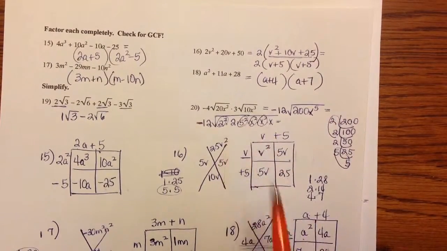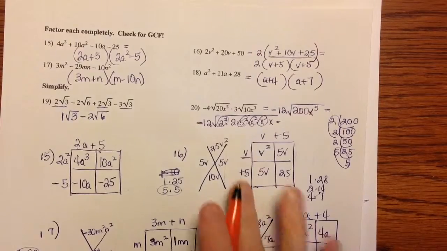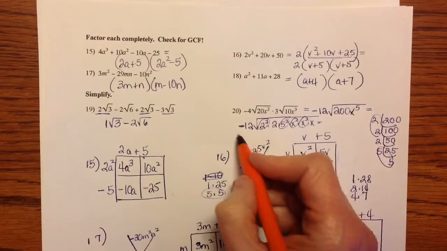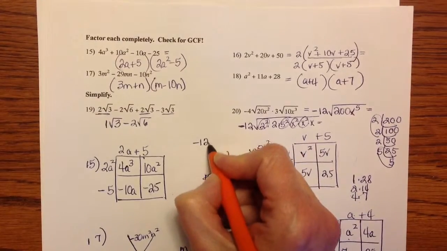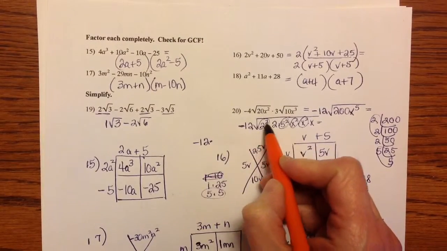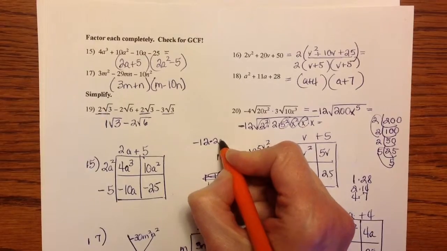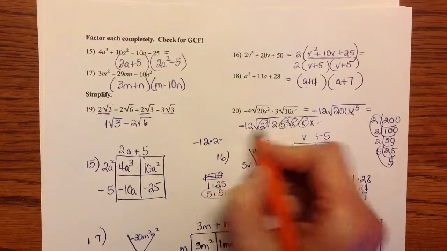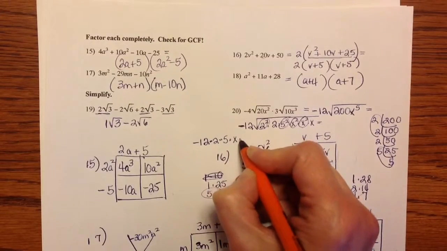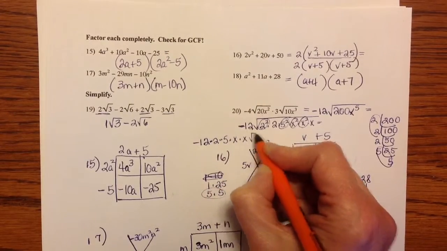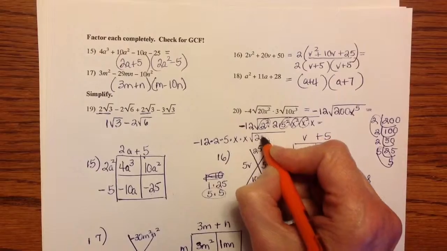So we can already see what's going to be left underneath. I'm kind of scrunched up here, but I think I can do it. I'm going to just kind of come over this way. So I've got my negative 12 on the outside. Don't want to forget him. We're going to bring the square root of 4 outside, which is 2. The square root of 25, which is the 5. And then square root of x squared and the square root of x squared. And then that leaves me a 2x on the inside.